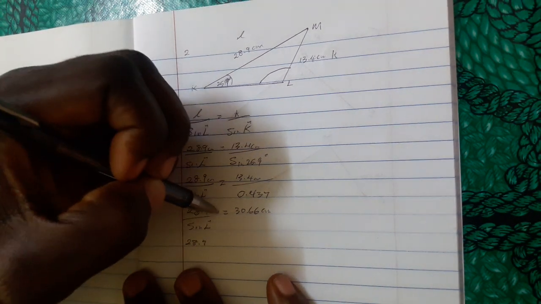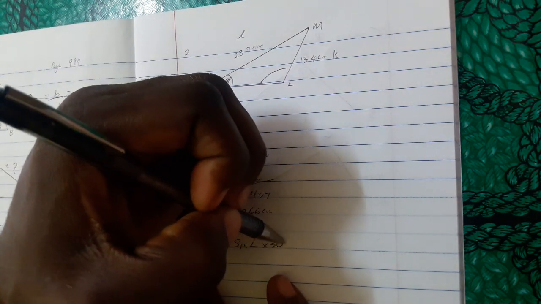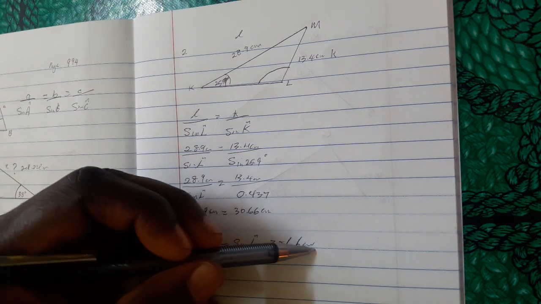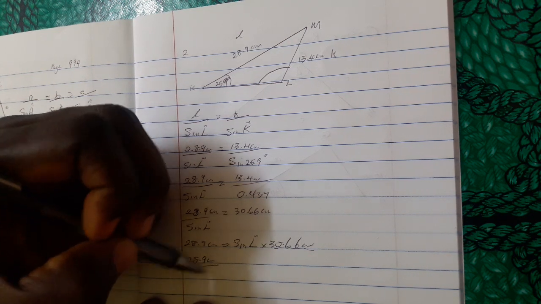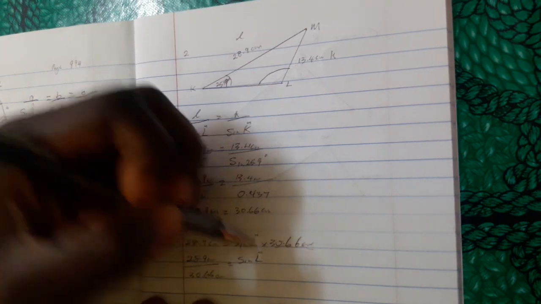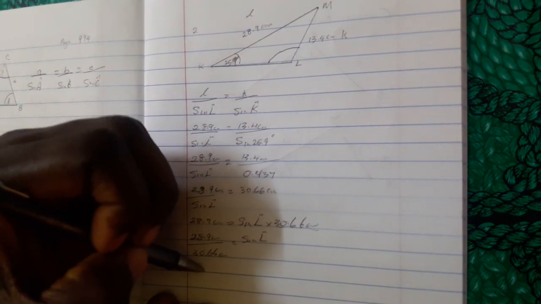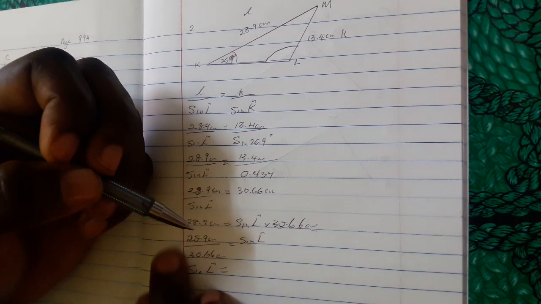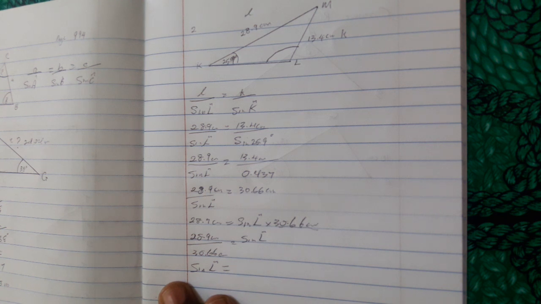28.9 centimeters is equal to sine L times 30.66 centimeters. This 30.66 will come over. So you'll have 28.9 centimeters divided by 30.66 centimeters is equal to sine L. When you divide these two, sine L is equal to 28.9 divided by 30.66, and you get 0.943.